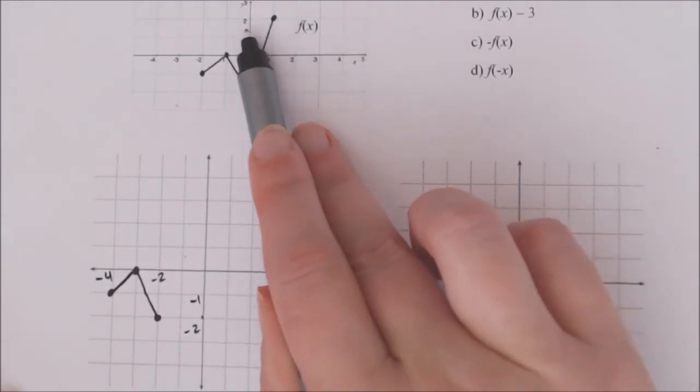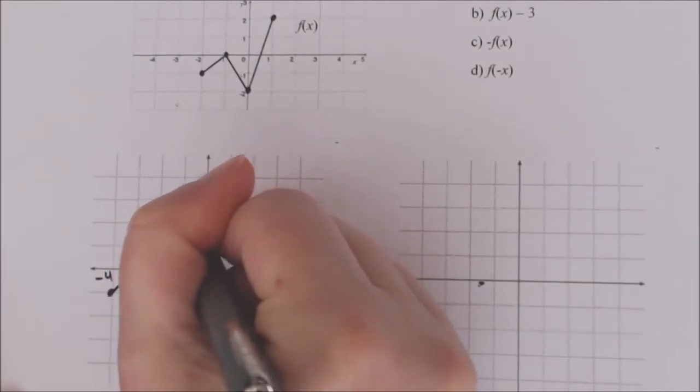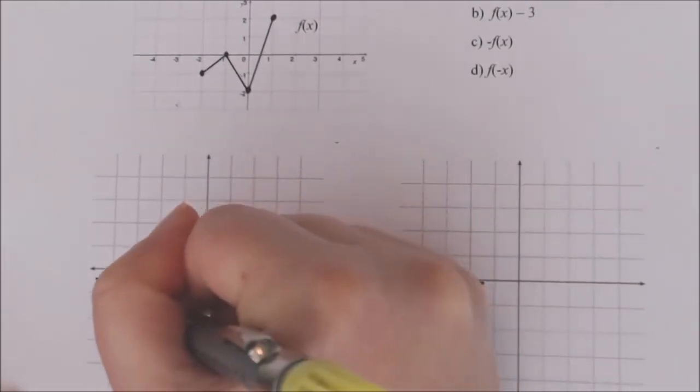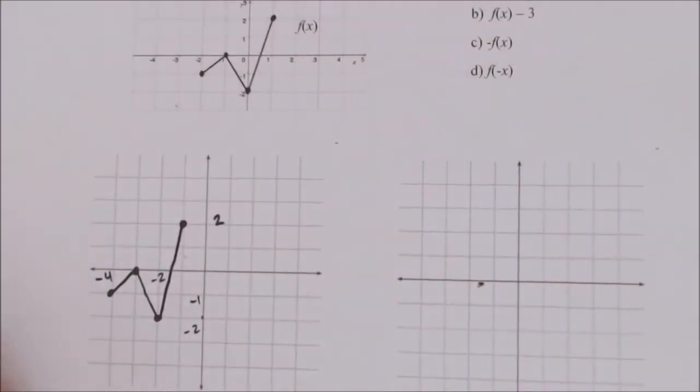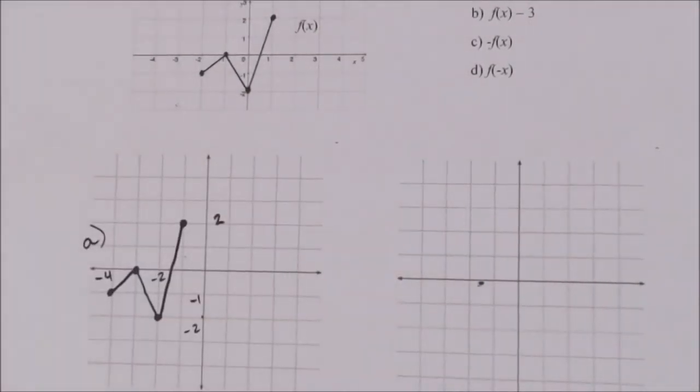So if we move that left 2 units, that'll put me at -1, 2. So I think it's right about there. So that's our sketch of the function. That's part A. Moved everything to the left 2 units. Let's look at part B.